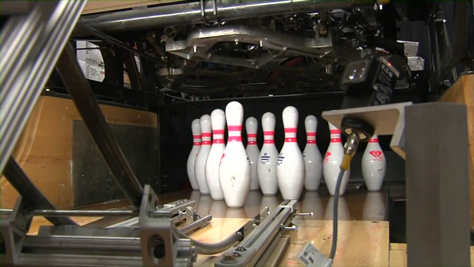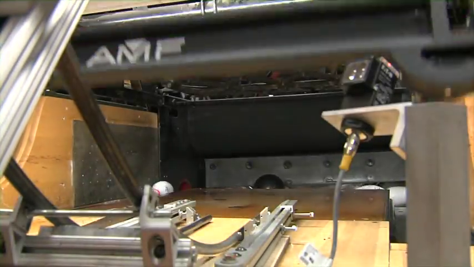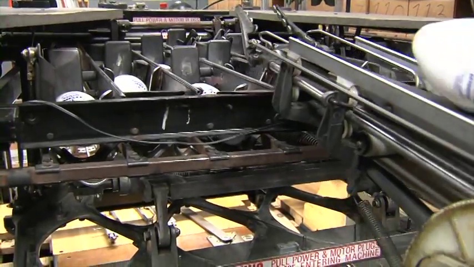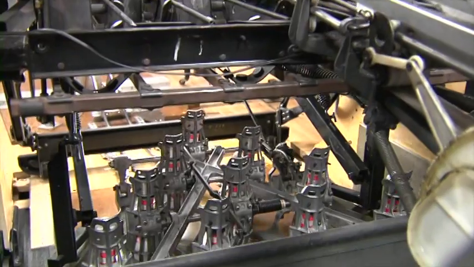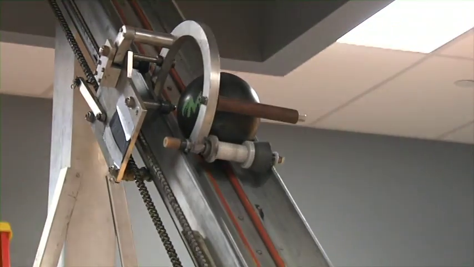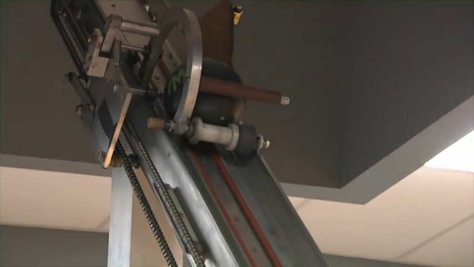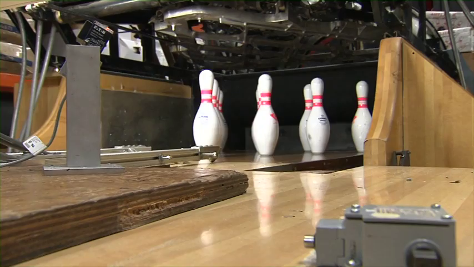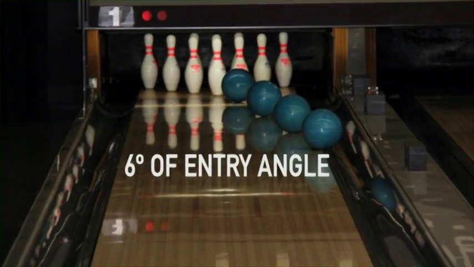USBC did run an entry angle study based on a lot of static parameters, looking at entry angle and offset, and it was true that 6 degrees actually strikes more based on that study. But in the real world, we need more phase. We need that ball rolling going through the pins as opposed to trying to create the most entry angle, because getting that 6 degrees is pretty tough. Yeah, I mean, it looks cool.